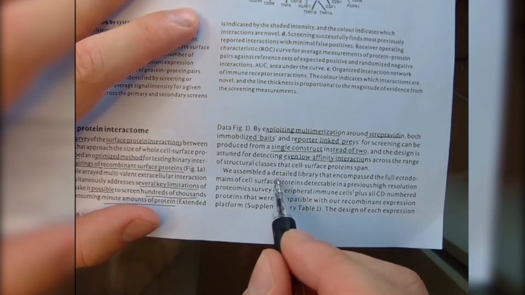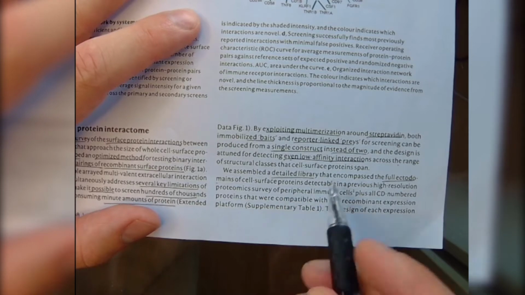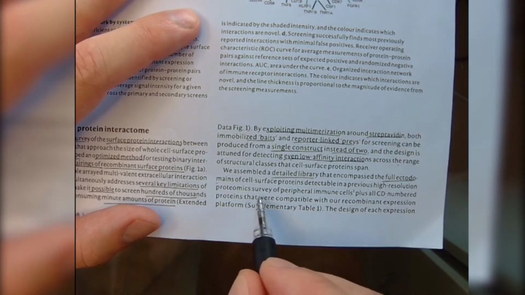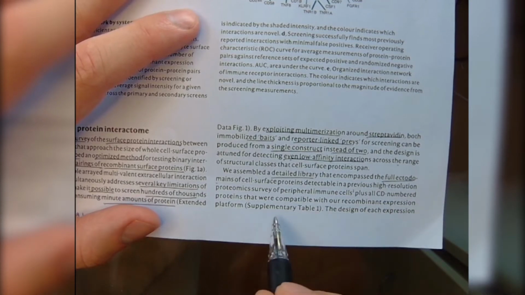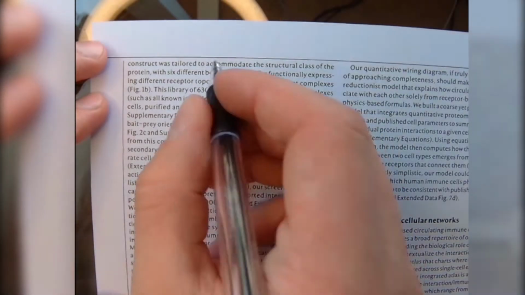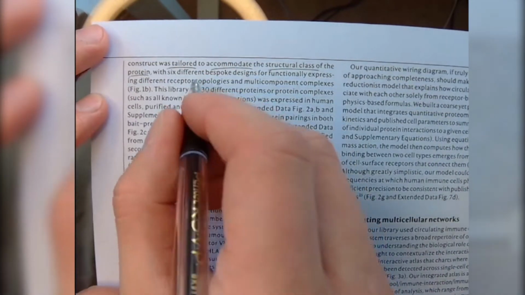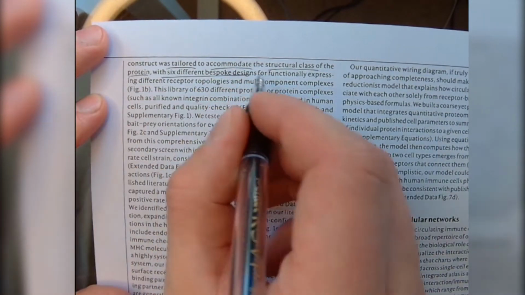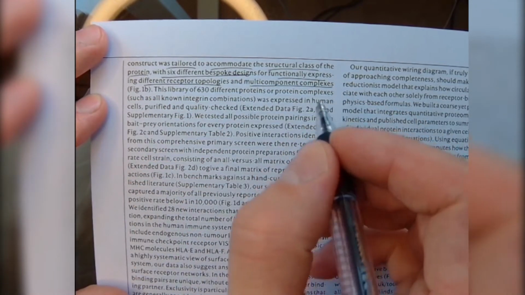We assembled a detailed library that encompassed the full ectodomains of cell surface proteins detectable in previous high-resolution proteomics surveys of peripheral immune cells, plus all CD-numbered proteins that were compatible with our recombinant protein platform. So there's a lot of them. The design of each expression construct was tailored to accommodate the structural class of the protein, with 6 different bespoke designs for functionally expressing different receptor topologies and multi-component complexes, shown here in figure 1b.